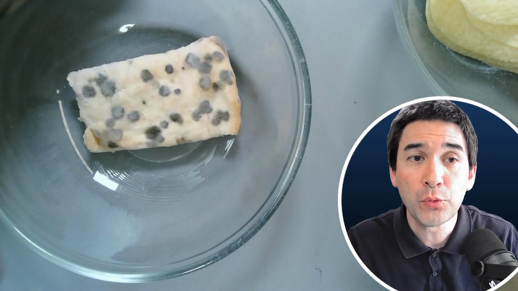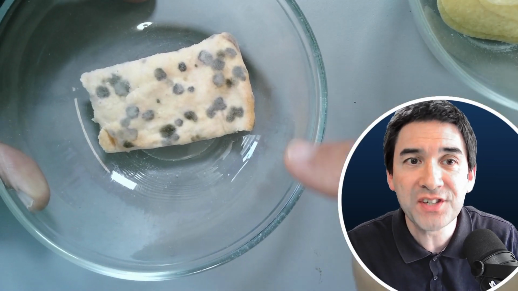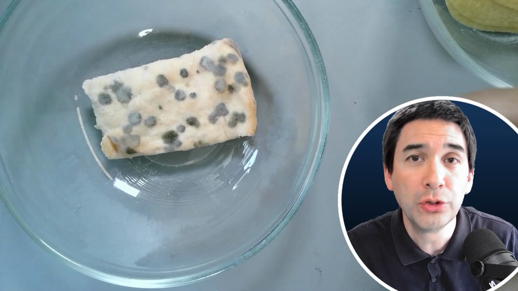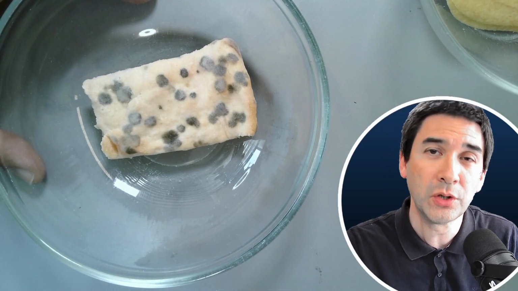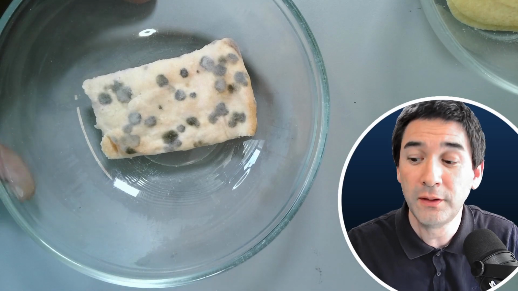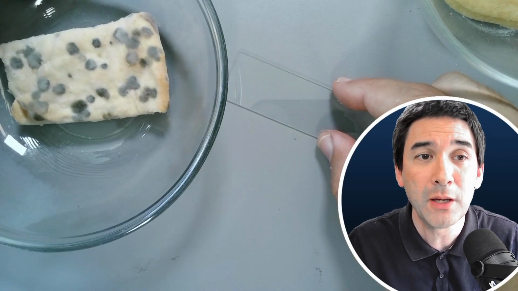So what I'm going to do now is take a sample from here and put it on a microscope slide, and then we're going to have a closer look and see how the cells of the fungus actually look under my compound microscope.